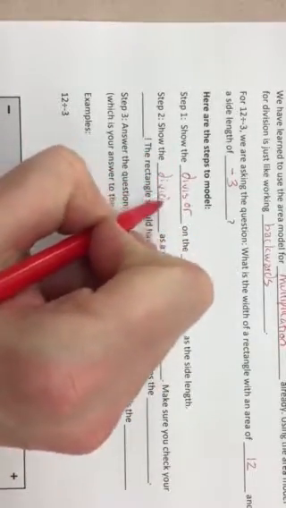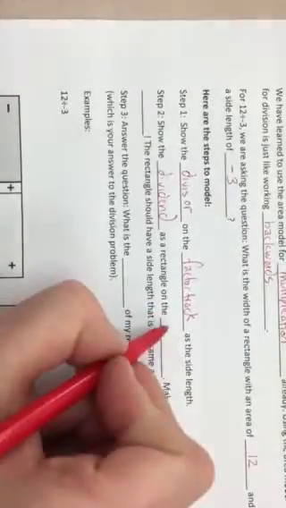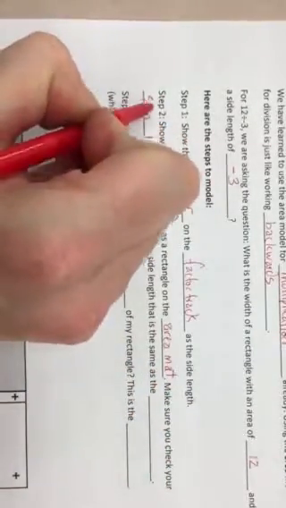So the second step is to show the dividend as a rectangle on the area mat. Make sure you check your sign. So always, this is a habit to get into, checking the sign. The rectangle should have a side length that is the same as the divisor. So when you build that rectangle, make sure it matches up with the side length of the divisor.